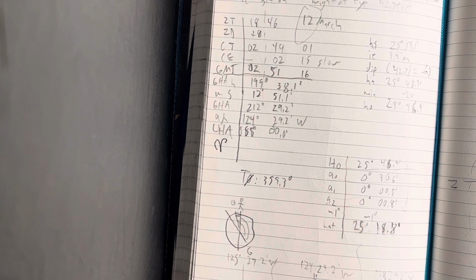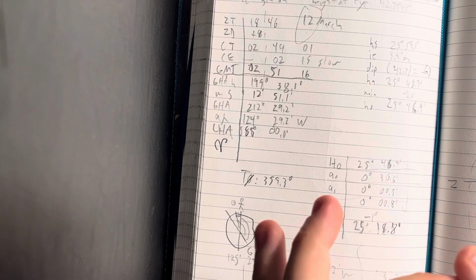Azimuth of Polaris, even easier than latitude by Polaris. You just find your LHA, and you have that column intersect the value of your latitude, and you get the azimuth right there. Makes your life very easy.